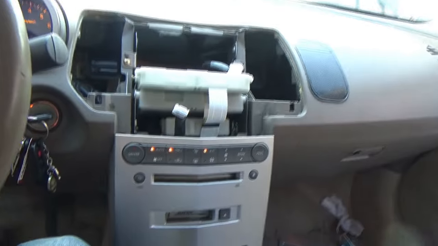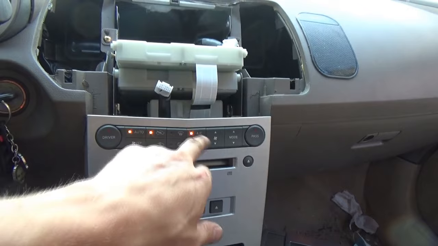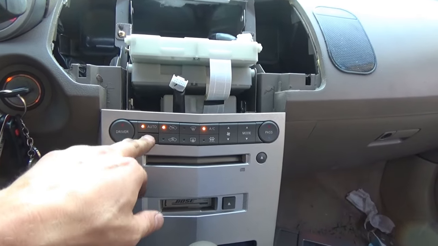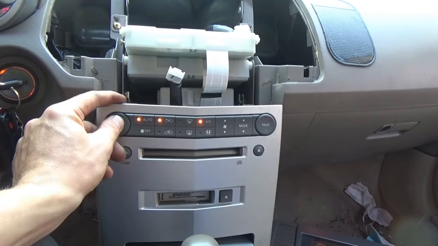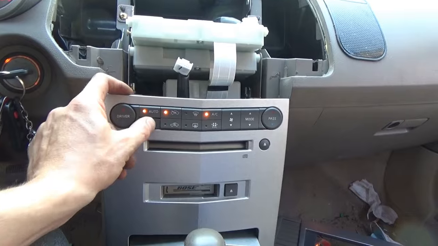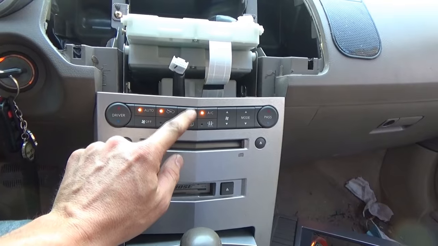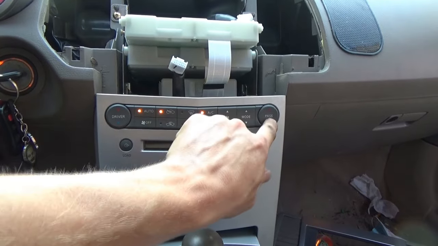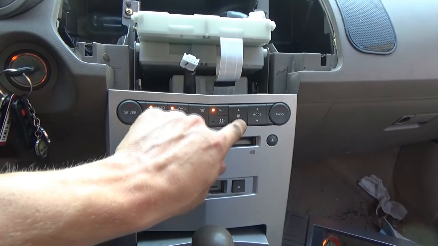And look, our HVAC works. Now why did the buttons not work? It doesn't like something there. Can't control it.